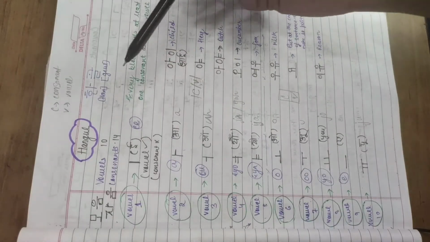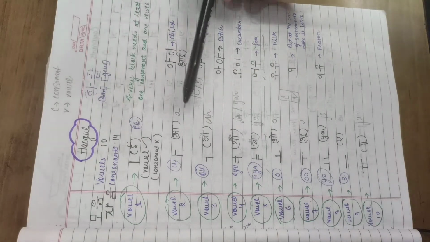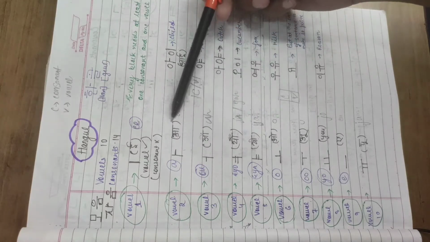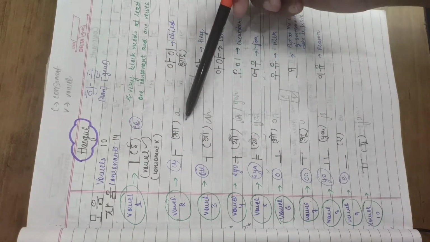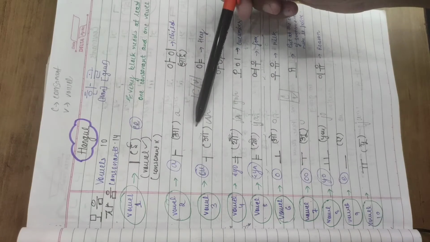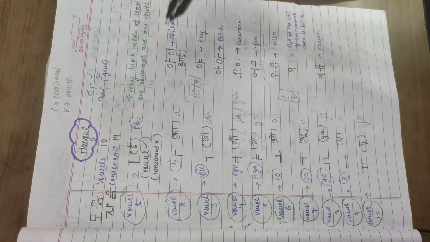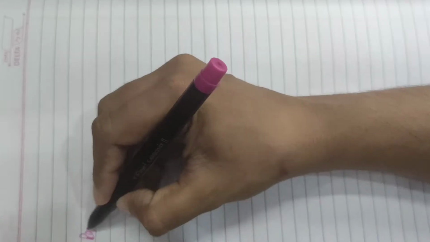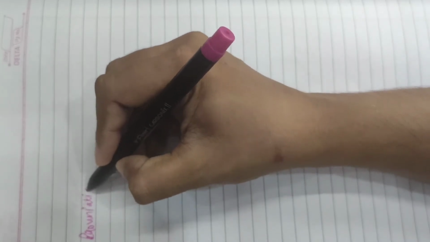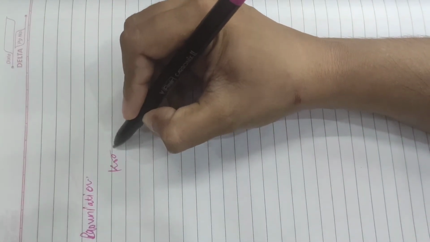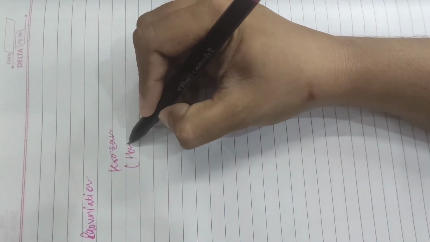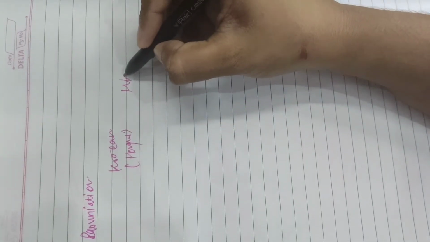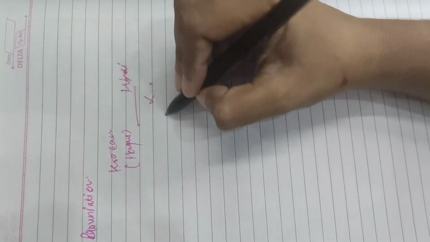Let me show you my way of learning language. As you can see here, I have written Hangul in Korean first and then in Hindi. You can also write in English as per your comfort, but I will suggest you write this in Hindi only. Like the pronunciation of Korean words, that is Hangul, and Hindi words are very similar, you know.